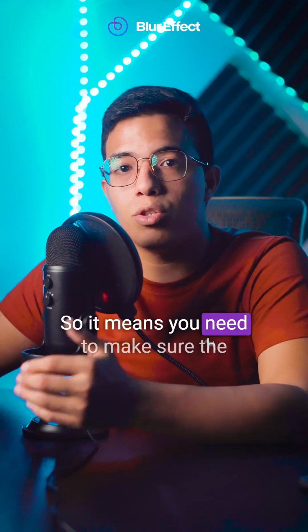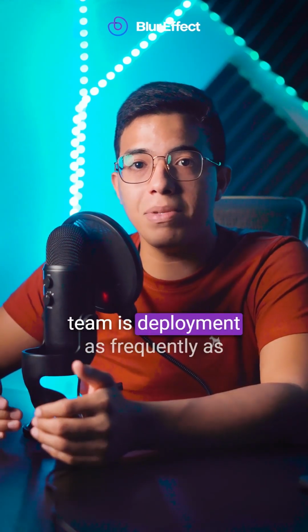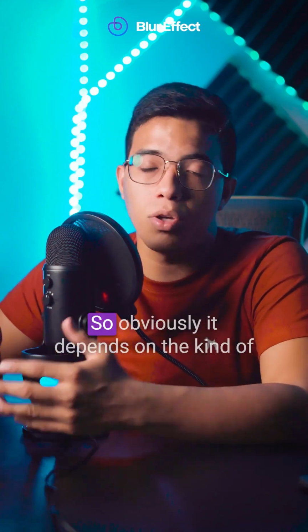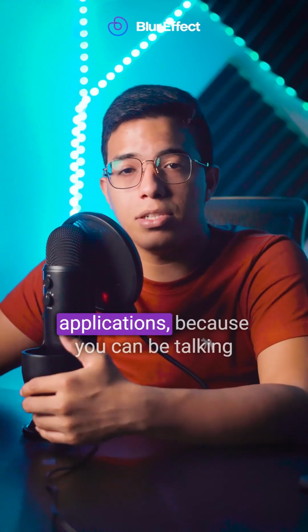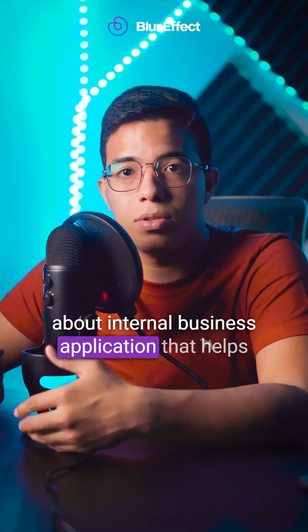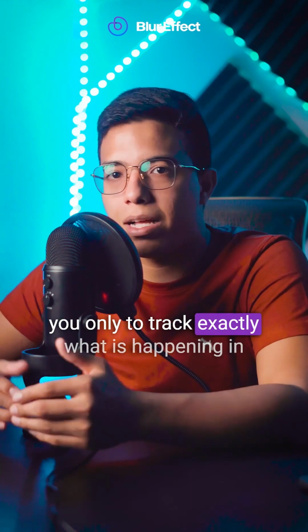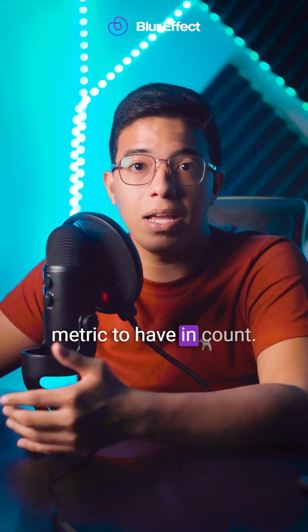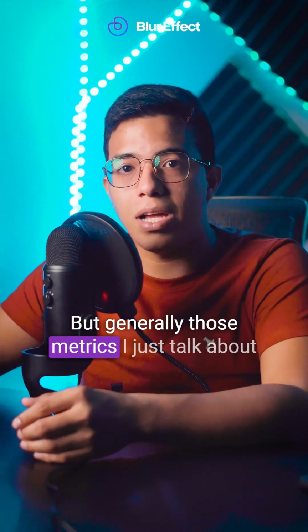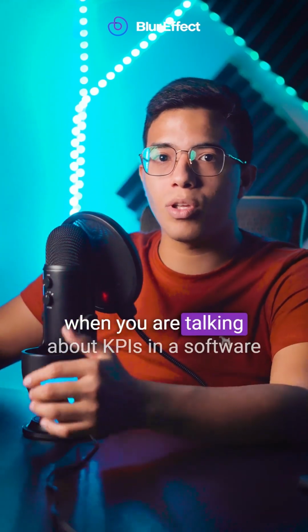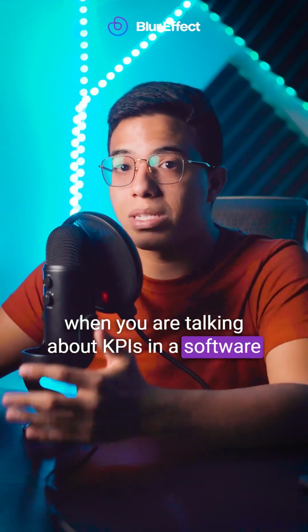So you need to make sure your team is deploying new updates to your application as frequently as possible. Obviously it depends on the kind of application, because if it's an internal business application that only helps you track what is happening in your company, maybe it's not a valuable metric to have in account. But generally those metrics I just talked about are the most common to have in account when you are talking about KPIs in a software development team.